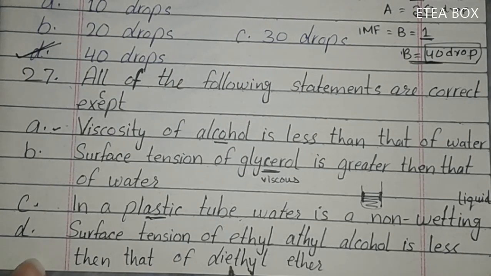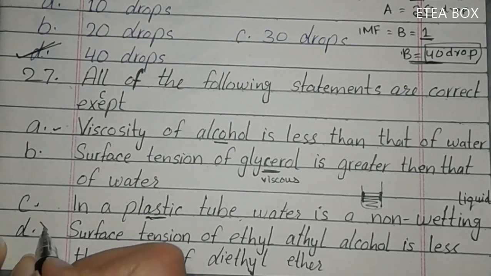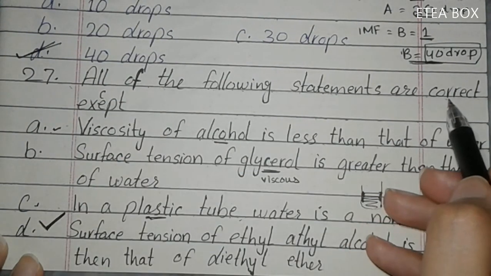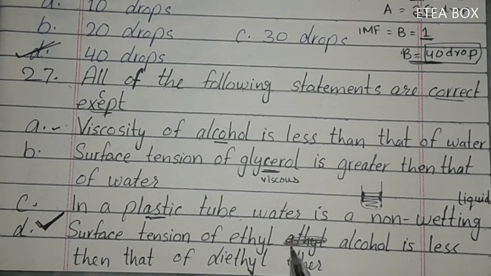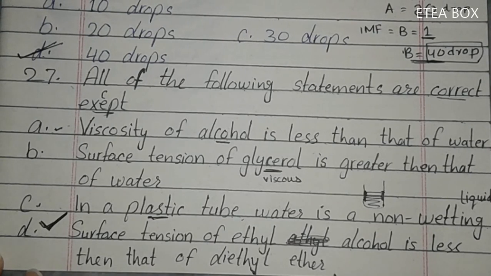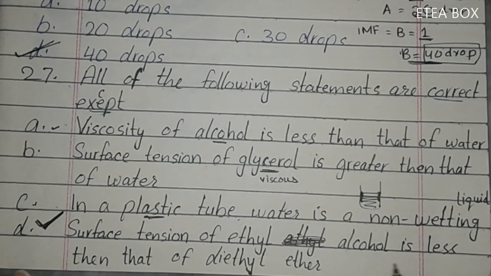Surface tension of ethyl alcohol is less than diethyl ether. No, this one is incorrect. All of the following statements are correct except, so the except one is option D. How? Here we know that the surface tension of ethyl alcohol is greater as compared to diethyl ether. It means that the intermolecular forces of ethyl alcohol are greater, and they have said that it has less surface tension. So this one is an incorrect statement. The correct one is that the surface tension of ethyl alcohol is more than diethyl ether, because ethyl alcohol has strong intermolecular forces as compared to diethyl ether.